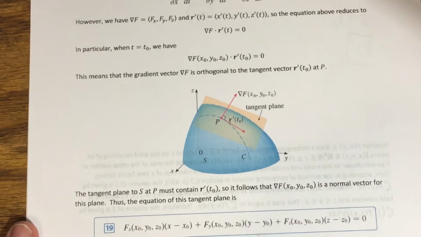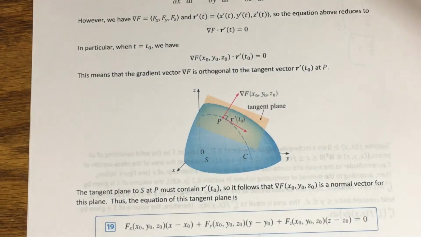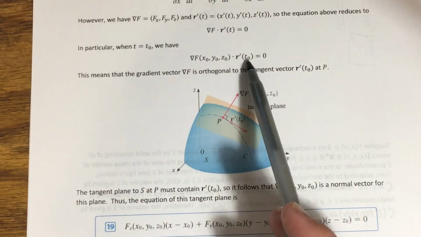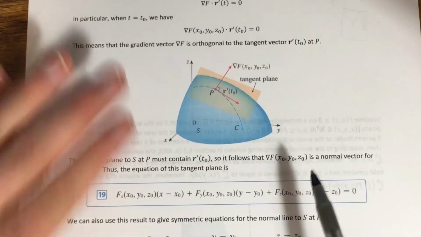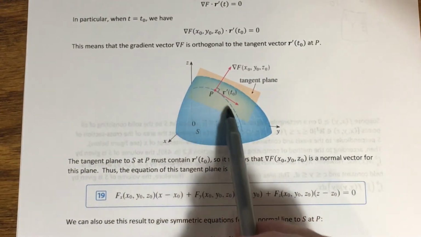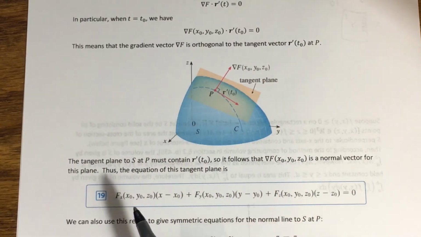Something should occur to you here. What does it mean when two vectors have a dot product equal to 0? From chapter 12, we know that means those vectors are orthogonal to each other, or perpendicular. Now let's think, what is r prime of t naught geometrically speaking? Well, in this picture down here, we have that curve C, the space curve that r of t represents, and r prime gives us a tangent vector to that curve.